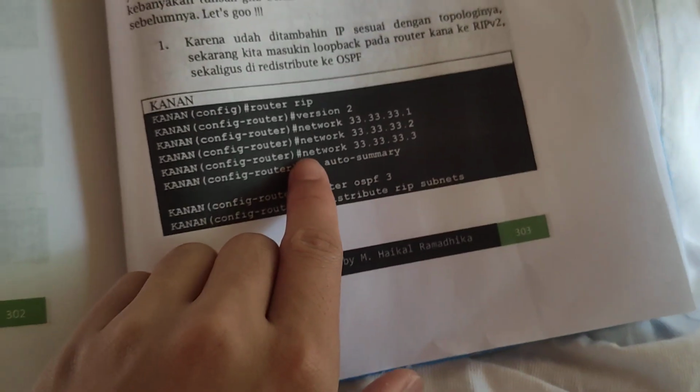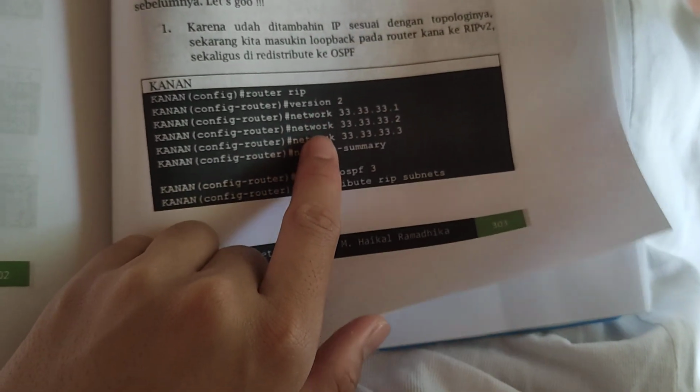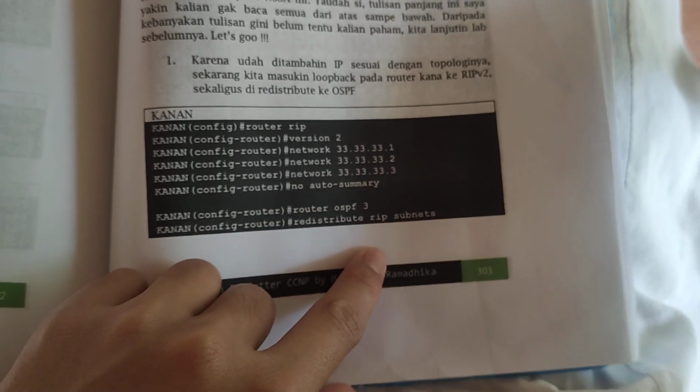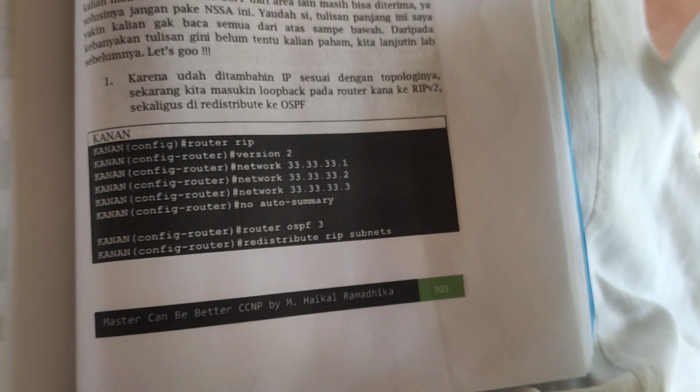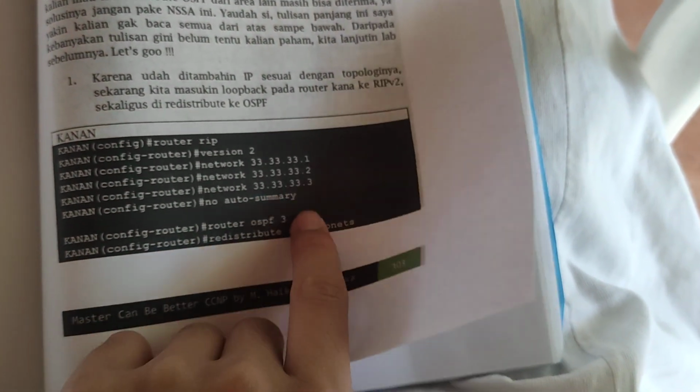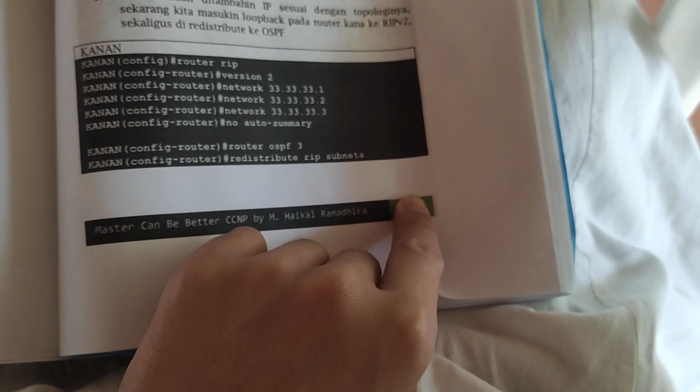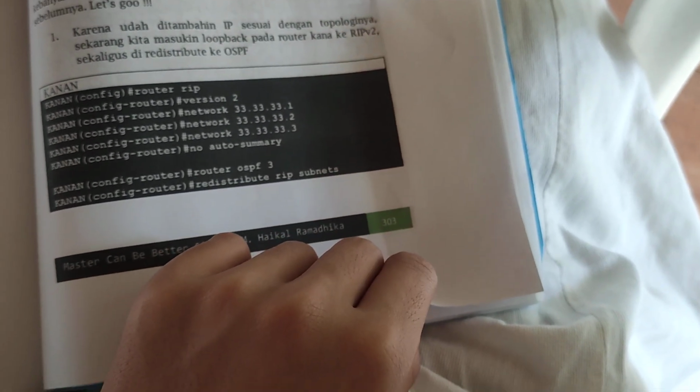So here we can add the network. You enter router RIP version 2 and the network 3.3.3.1, 2, and 3, and no auto-summary. And then router OSPF 3 redistribute RIP subnets.